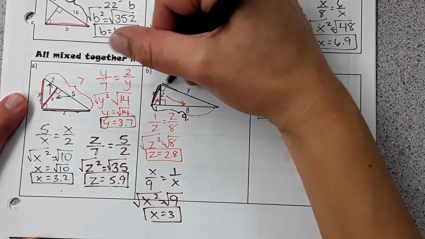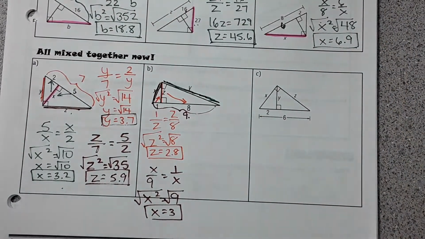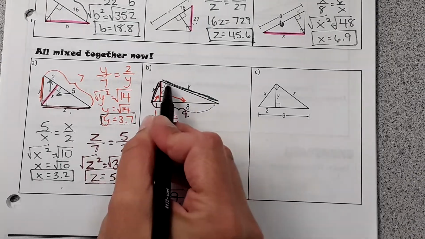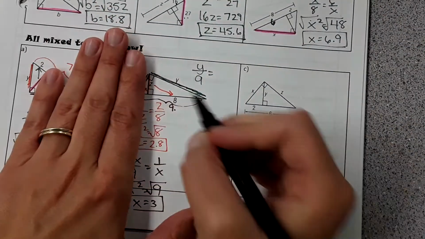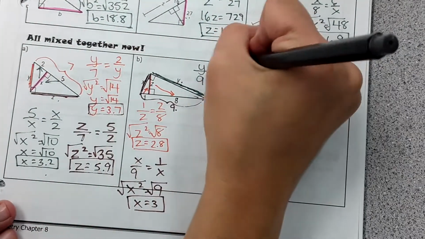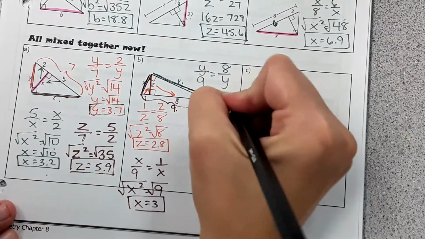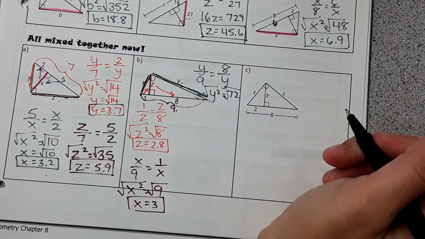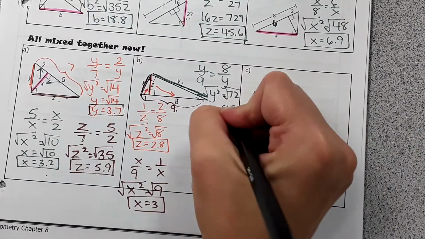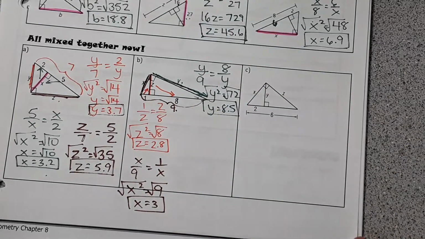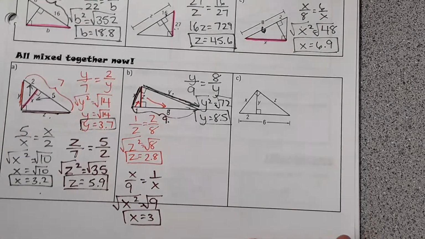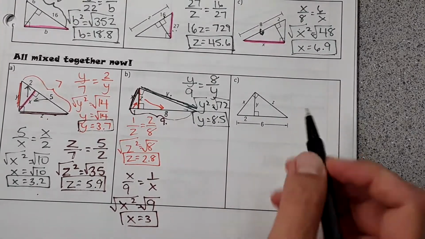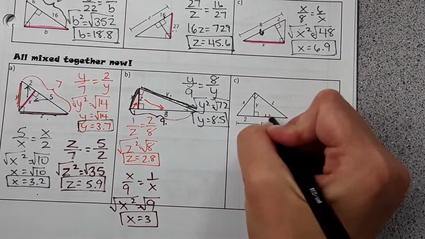Then the last one I'm going to solve for is y. So y is the medium length side, so I'll do medium length over the hypotenuse. And then here, medium over the hypotenuse, 8 over y. And for C, I notice they give me the entire length of the hypotenuse. Then I can figure out that this is 4, so that's helpful.